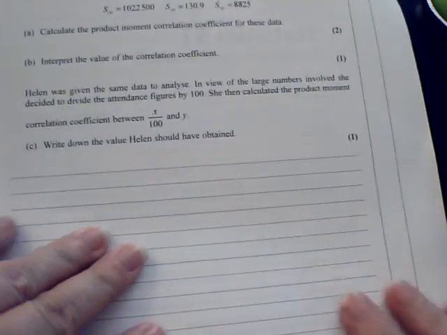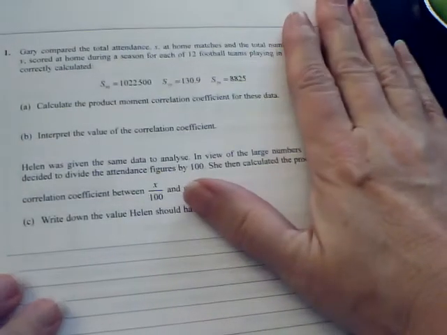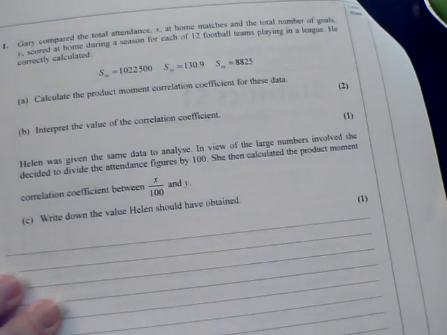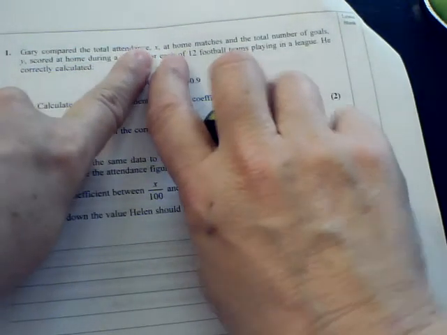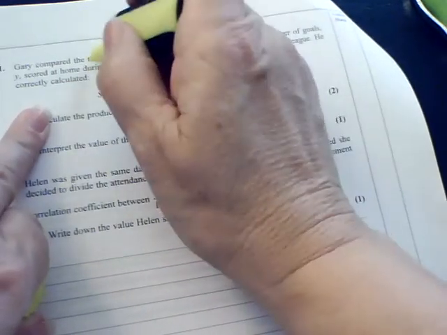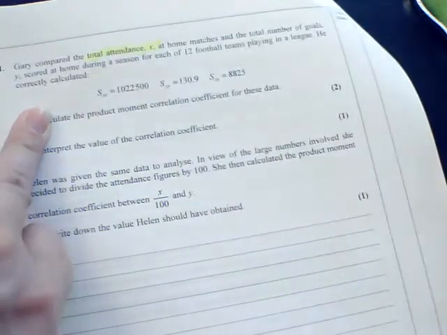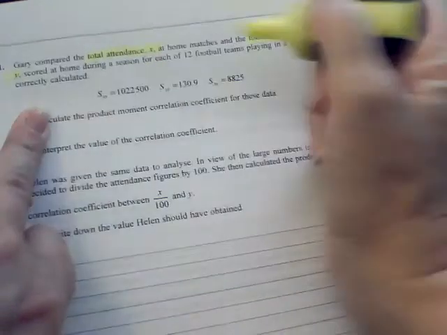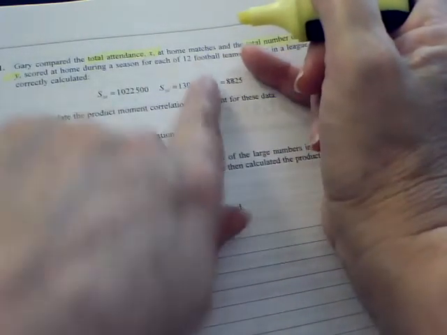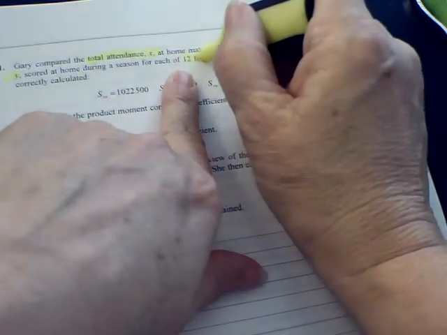Number one. So let's go with our highlighter. Let's see what they're giving us here. So Gary's compared the local attendance X at home matches. So attendance is X. Right, X equals the attendance. Let's highlight that. And the total number of goals scored. Number of goals is Y. And here we go, during a season for each of the 12 football teams. So that's my n equals 12.